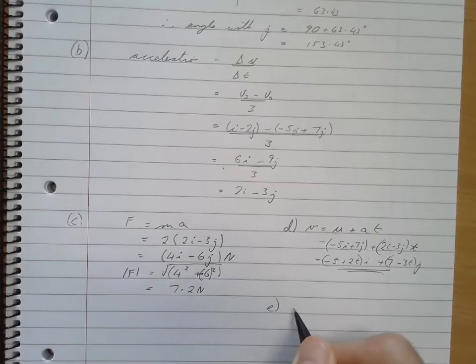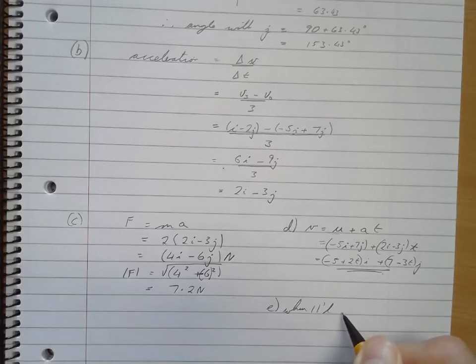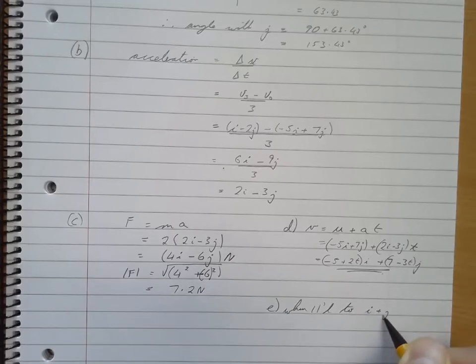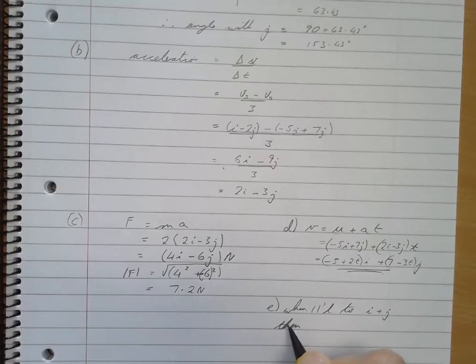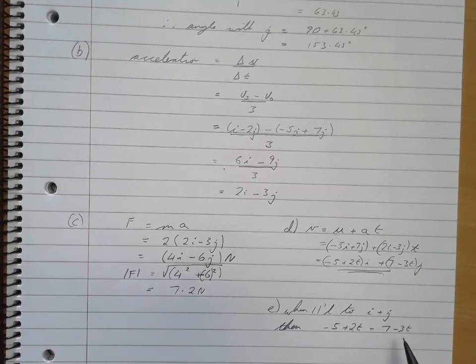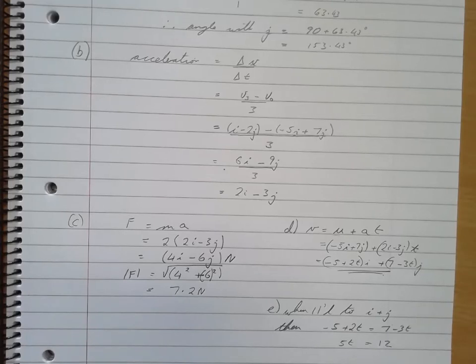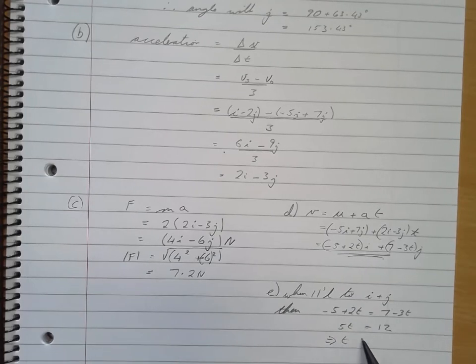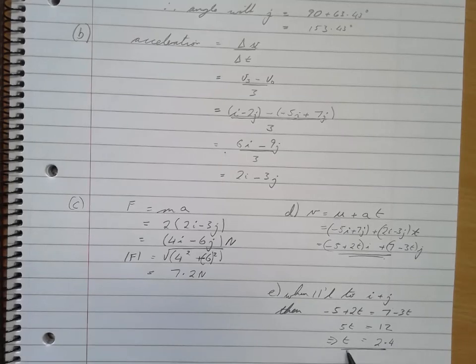So when parallel to i plus j, then minus 5 plus 2t is equal to 7 minus 3t, and then simply rearrange, take the minus 3t across to give me 5t, take the 5 across, so the 5 adds to the 7 to get me 12, which finally means that t is equal to 12 divided by 5, which is 2.4. Okay.